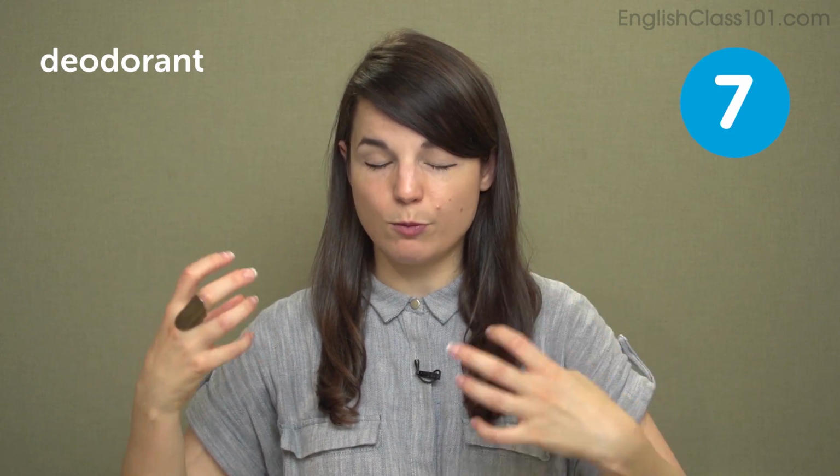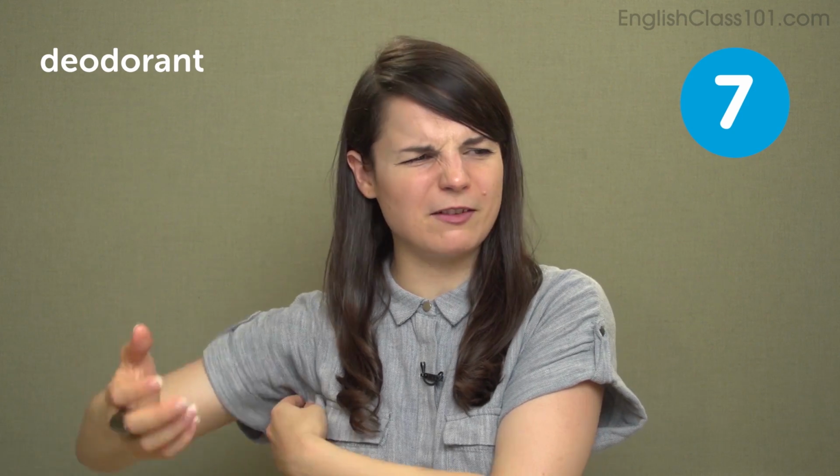Deodorant. The next word is deodorant. So deodorant is the product you might put on your body to prevent unpleasant smells. So usually it goes in this region. So this is called the armpit, this region. So arm and then pit. So like, yeah, kind of this cave-ish area in your arm. We call it the armpit. But it's common to apply deodorant here. You might put it in other areas on your body. But the goal is to prevent bad smells, or in some cases, just stop sweating completely.